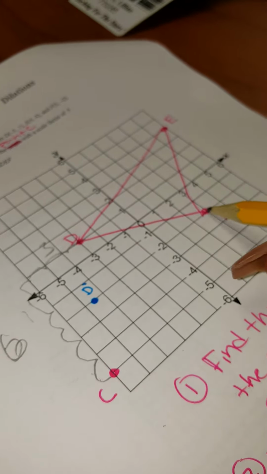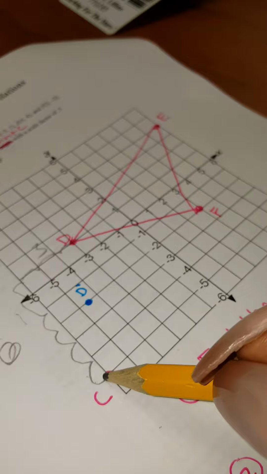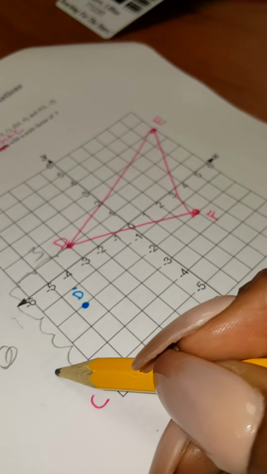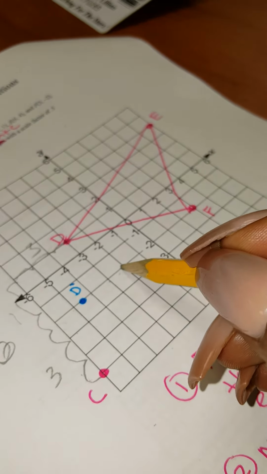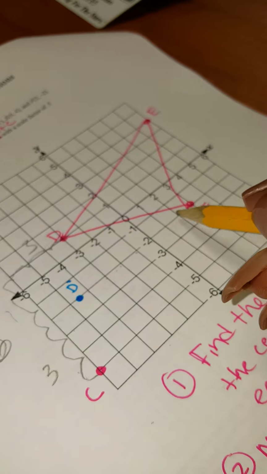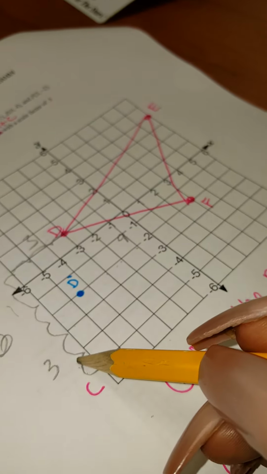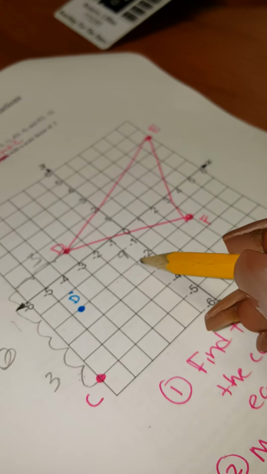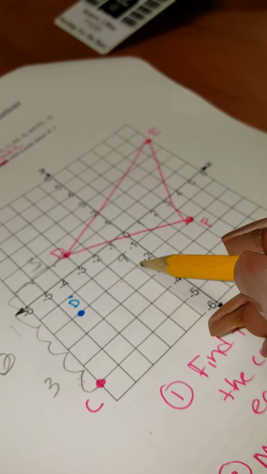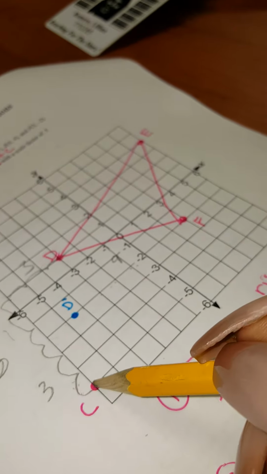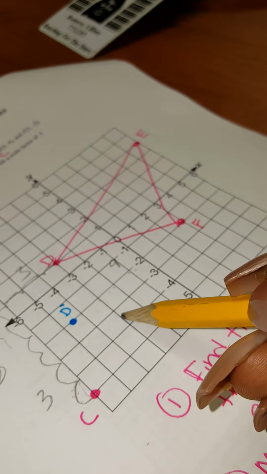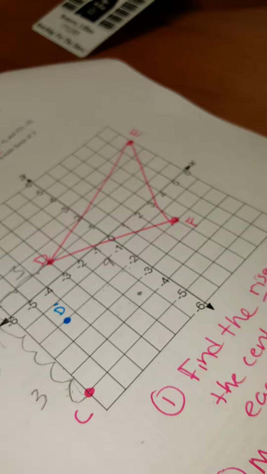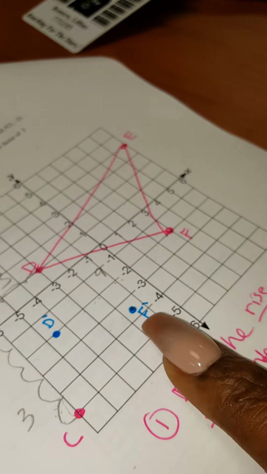And then I'll go from C to F. So from C to F, I had to go up 1, 2, 3. And then over 1, 2, 3, 4, 5, 6, 7, 8, 9. So what's half of 3? 1.5, and what's half of 9? 4.5. So now I'm going to go up 1.5 and then go over 4.5. F prime.